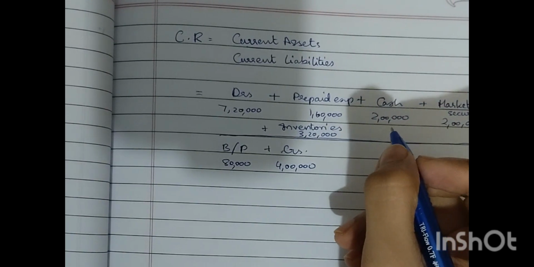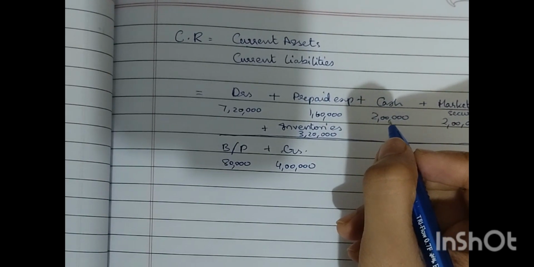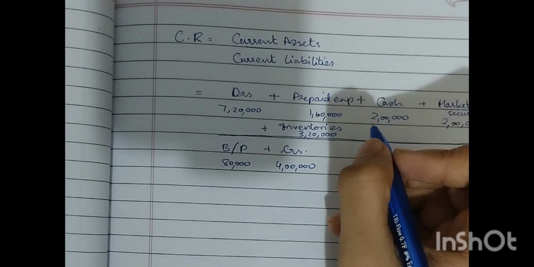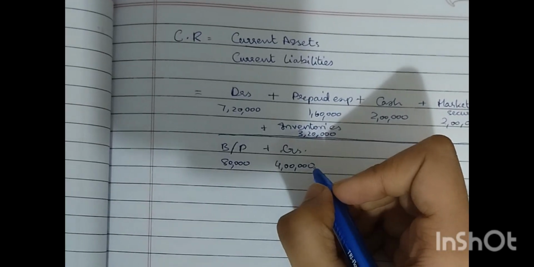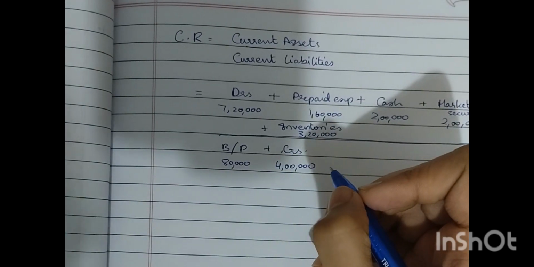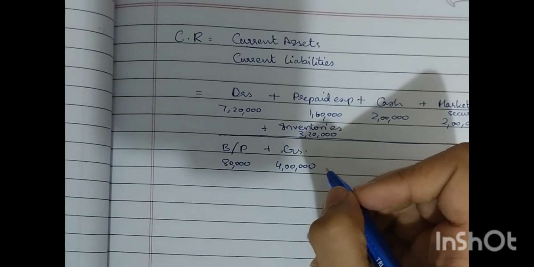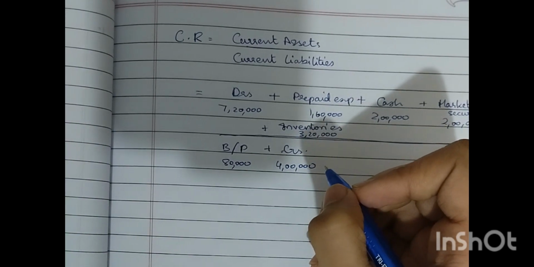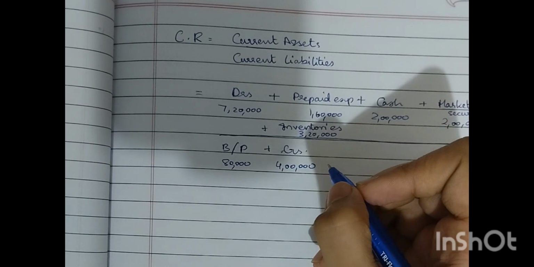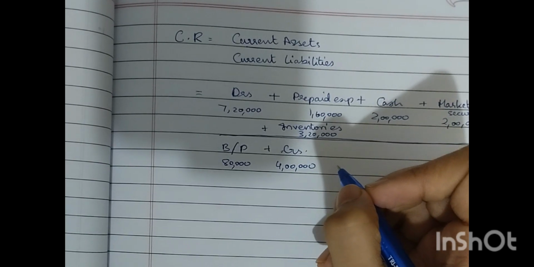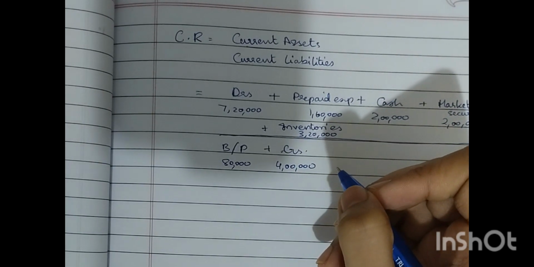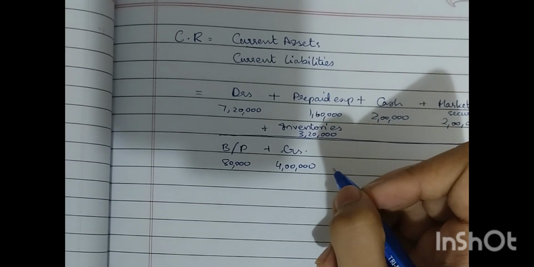Then there are expenses payable. Now, the expenses payable are actually also known as outstanding expenses. And the outstanding expenses that a company has, it has to pay off, clear out its dues by the end of the accounting period, within the operating cycle.